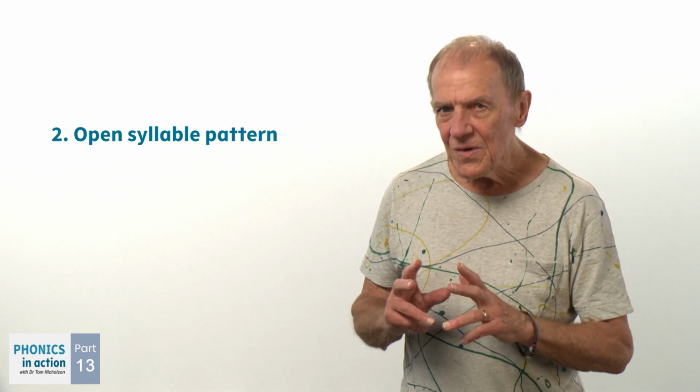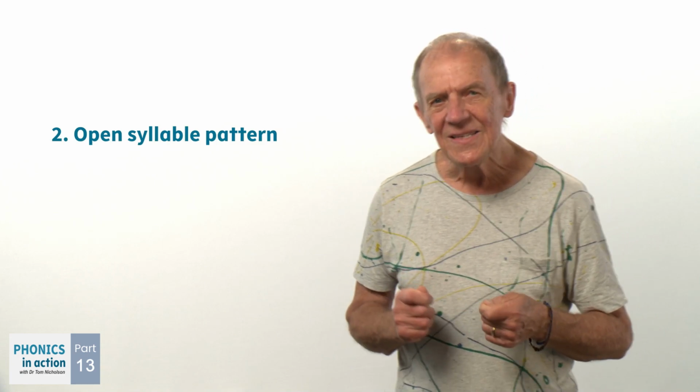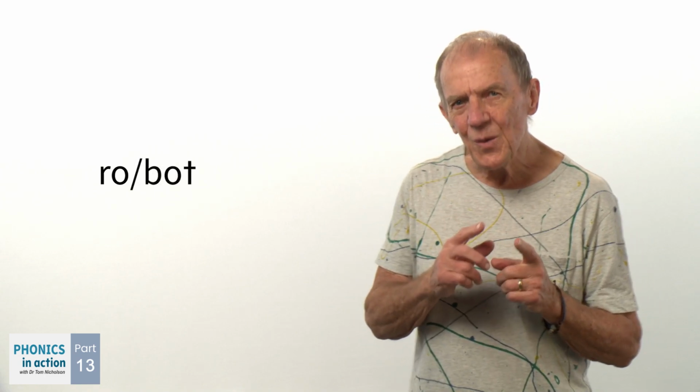So everyone, today we're looking at long words that have an open syllable. In an open syllable, the vowel has its long sound. An open syllable ends in a single vowel sound. The code is CV. For example, robot has 2 syllables and the first syllable is open. If the syllable is open, the vowel has its long sound. It has the pattern CV, CVC.